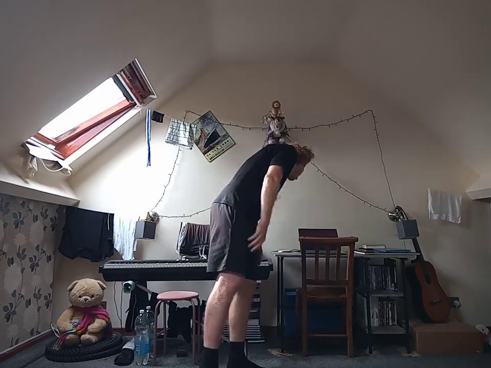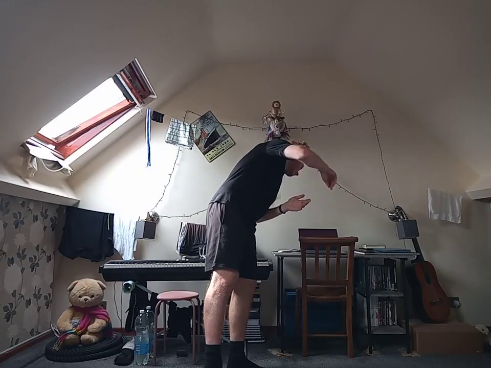So there's a right atrium and left atrium, the atria, and there's a left ventricle and a right ventricle, and they are the ventricles. And the blood comes into the atria, and goes out through the ventricles.